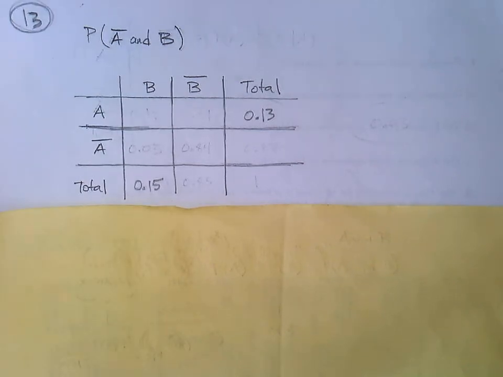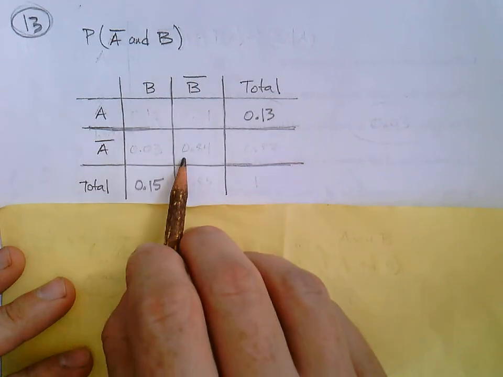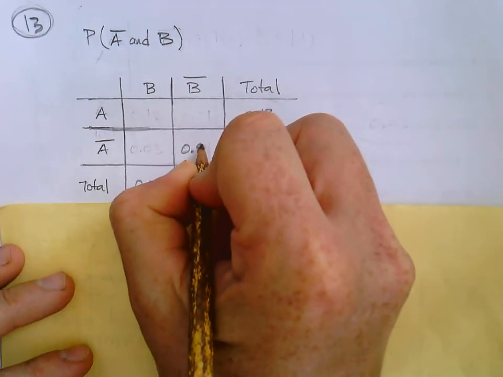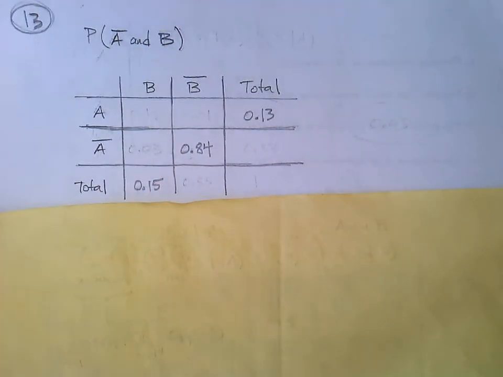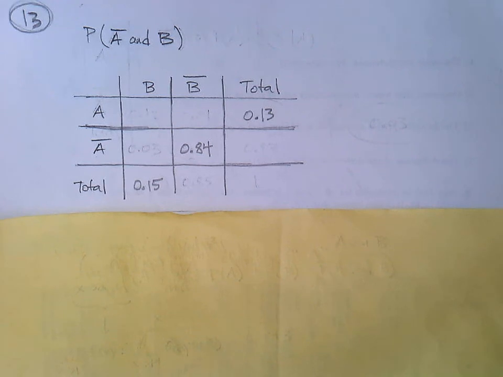And then they tell us one more piece. 84% of students are not computer science majors and have not taken discrete mathematics. What did they just describe to us? They're not this major and they have not taken the class. So that's an and, so that means they're talking about both of those things have occurred. Where would we put the 0.84? In the A complement and B complement square. They are not this major and they have not taken this class. 0.84. Most students, you can imagine, would be neither of these things.